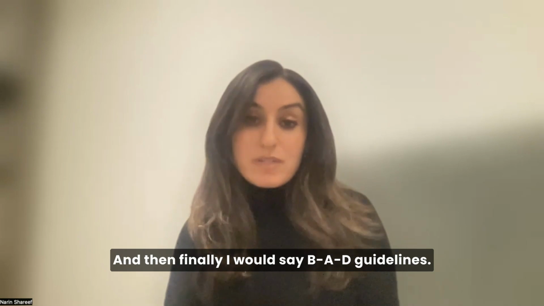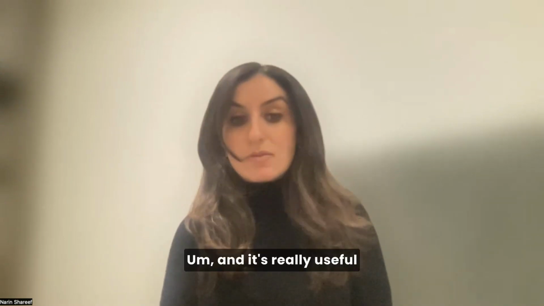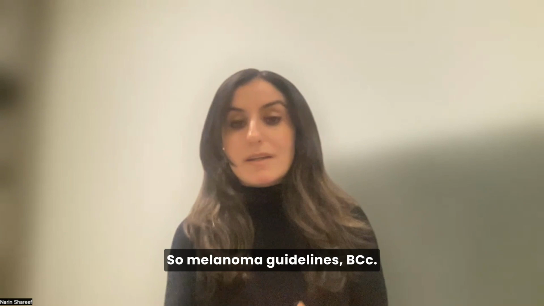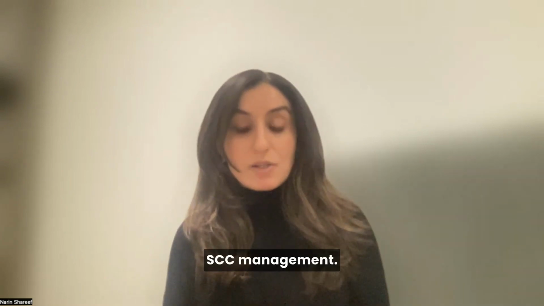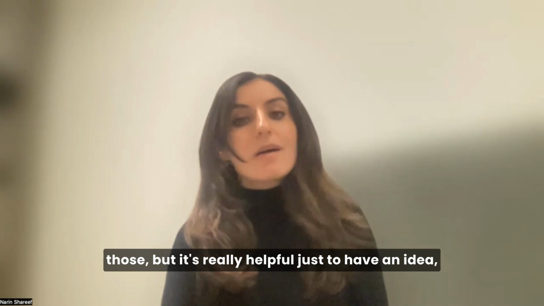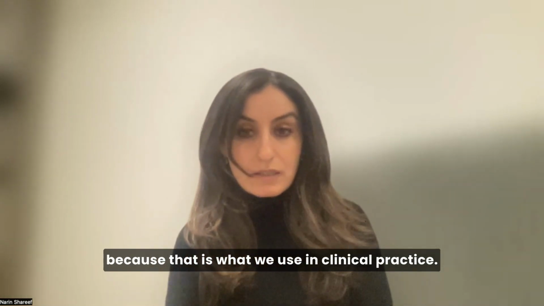And then finally, I would say BAD guidelines. The BAD have guidelines for lots of different things, and it's really useful for the skin cancer guidelines, so melanoma guidelines, BCC, SCC management. I'm not saying you need to memorize all of those, but it's really helpful just to have an idea, because that is what we use in clinical practice.